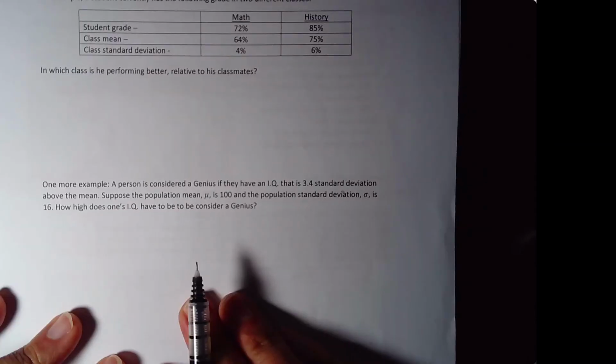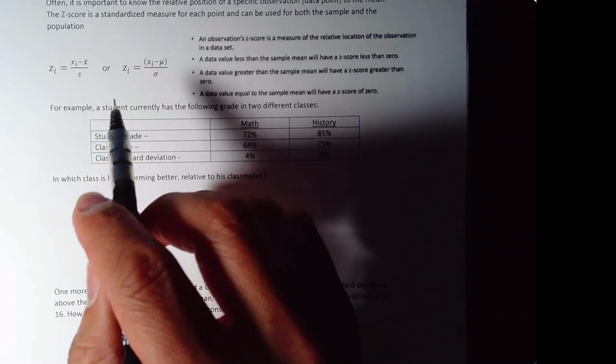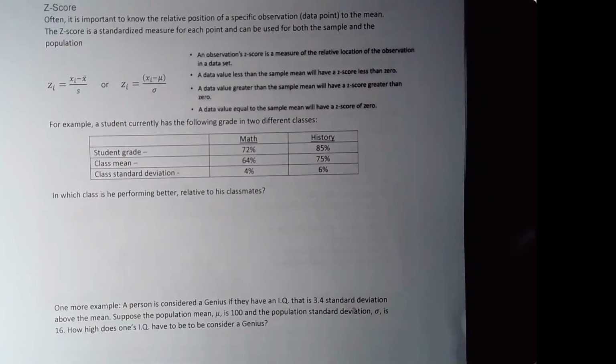So to figure it out, we just calculate the z-score for both. Now, the z-score formula, you've seen this a couple times already. It is simply the observation minus the mean, divided by the standard deviation. For the sample and for the population, they're both the same. We use subscripts, z math and z history.